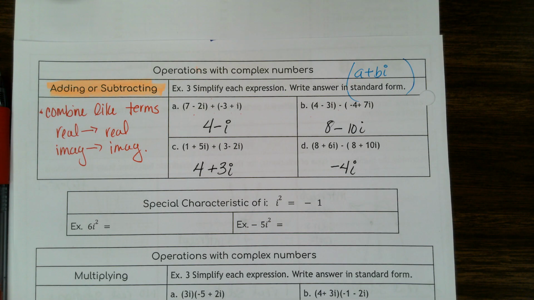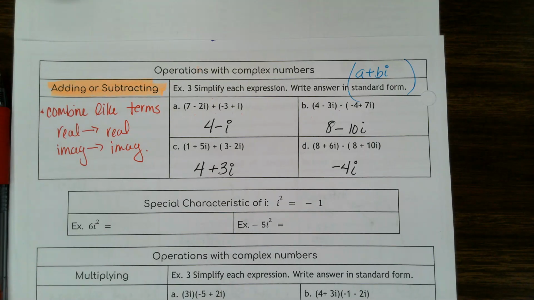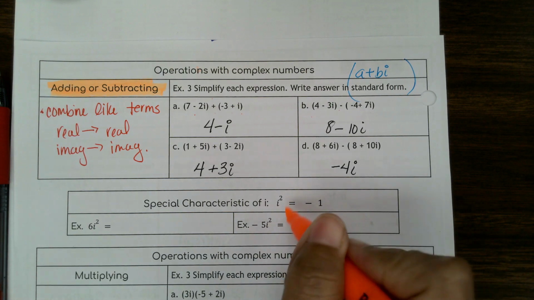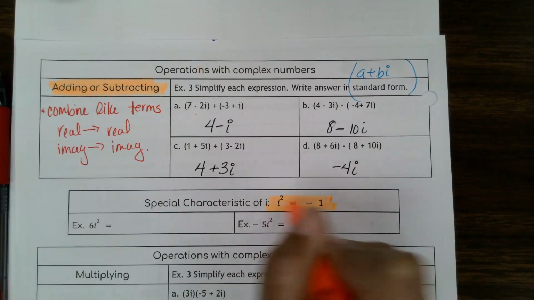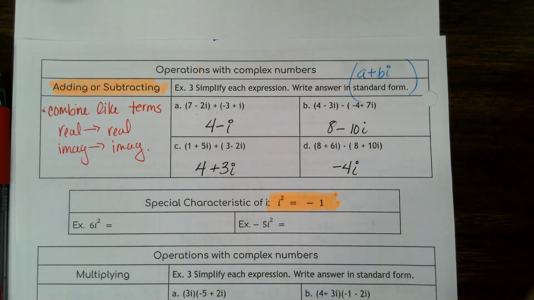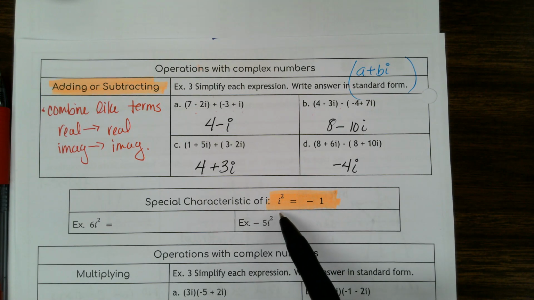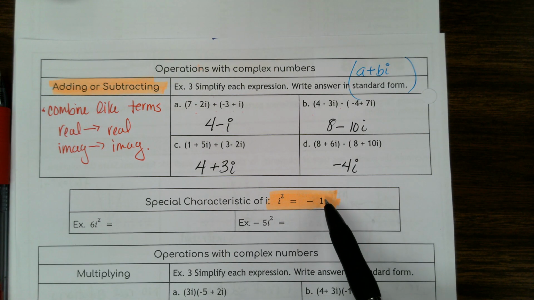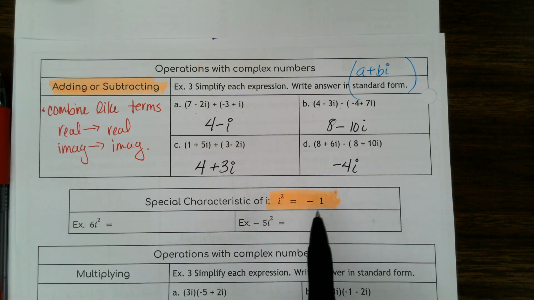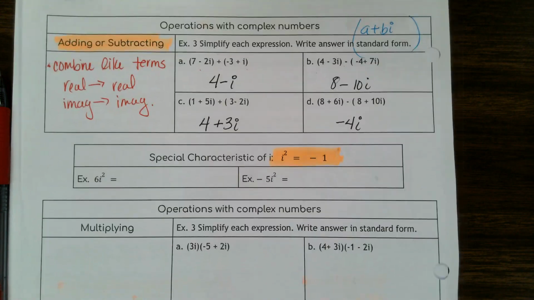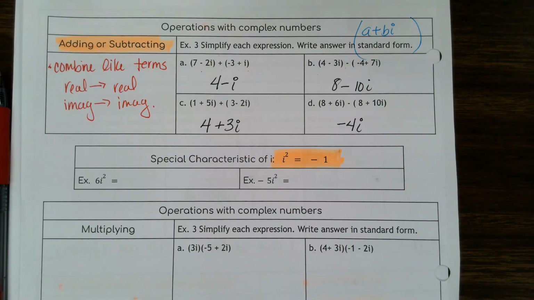So you learned how to add or subtract. The next type of operations would be multiplying and dividing. In this case, we need to remember something very, very important with complex numbers, and that's i squared. Whenever you see i squared, it really represents -1. Okay, so this is how it works, because math people are a little special and they want things a certain way.